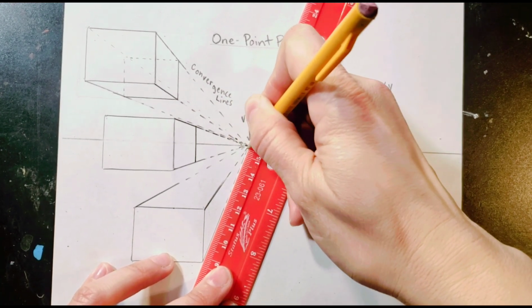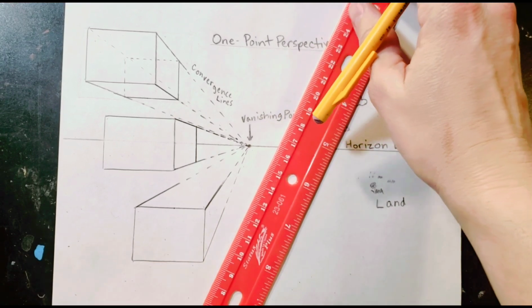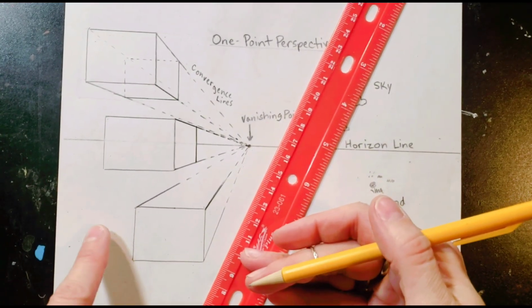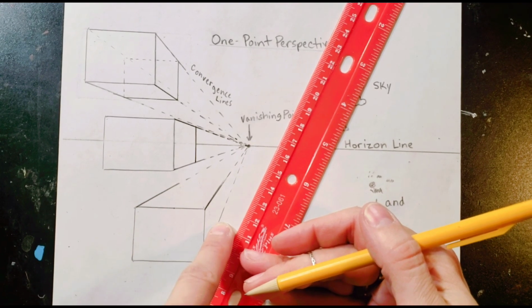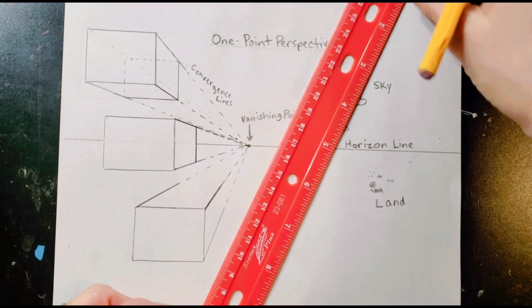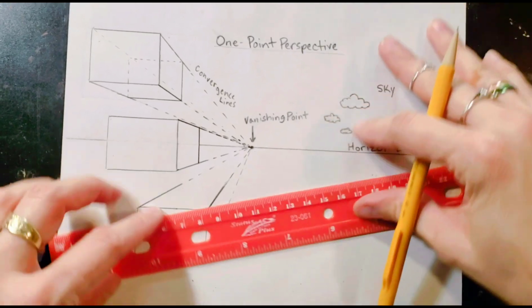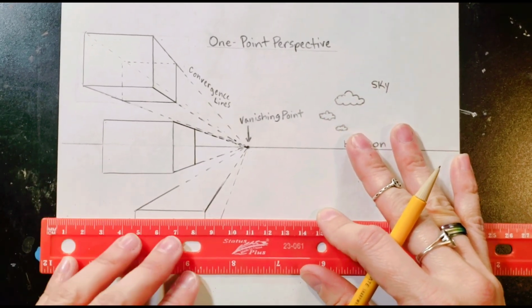Now again, that very last corner, you can't see it because this is not a see-through object. We've drawn from these three corners and there's only one left, and it would be invisible, so we're not going to draw it. Instead, we're going to close the object.